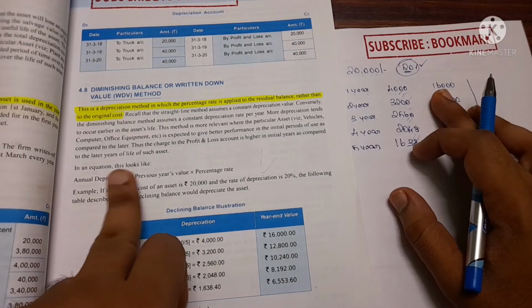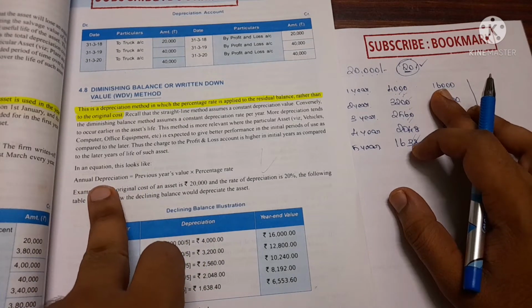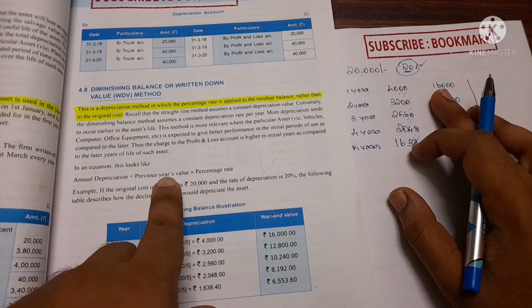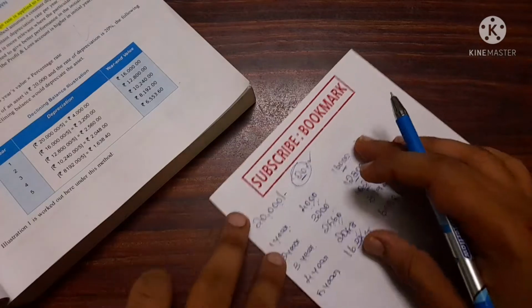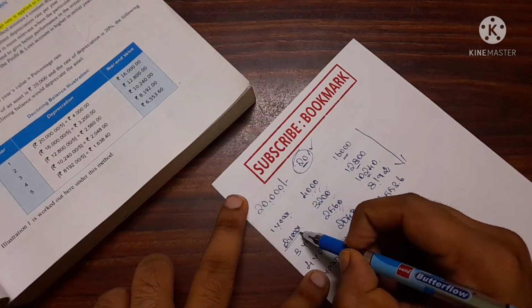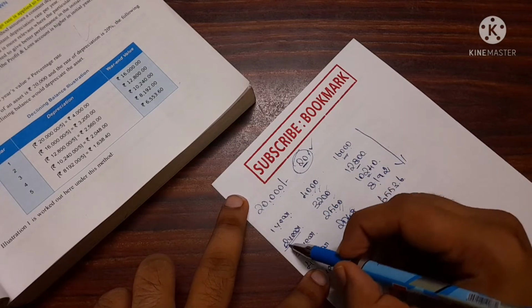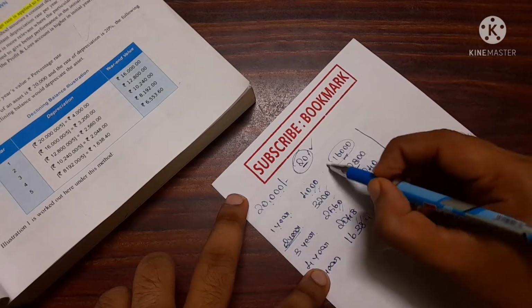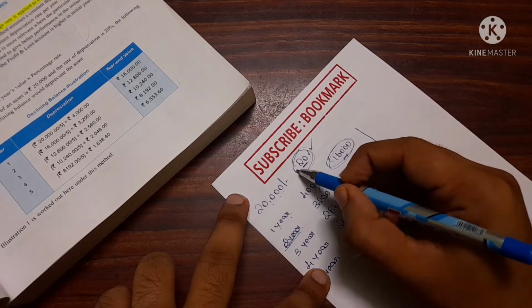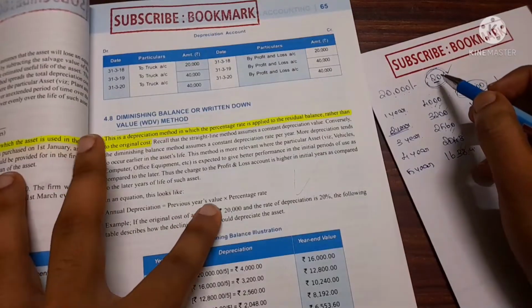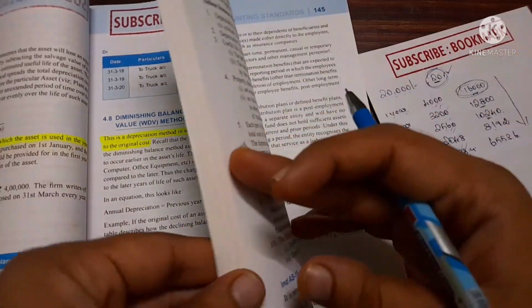They have given an equation: annual depreciation equals previous year value into percentage rate. If you want to calculate for the second year, this is the previous year value, into the percentage rate.